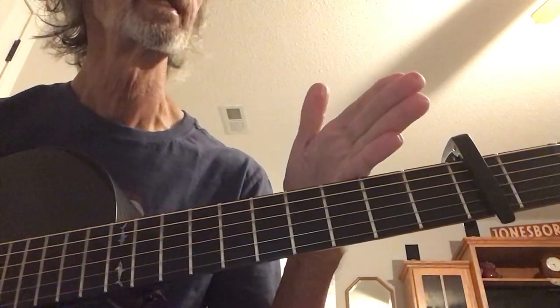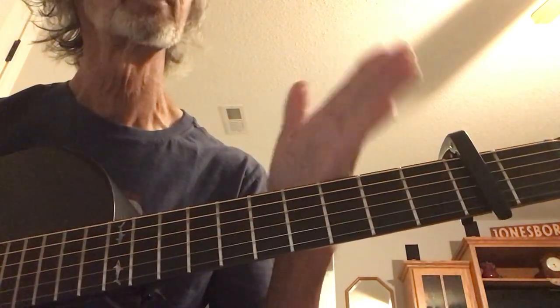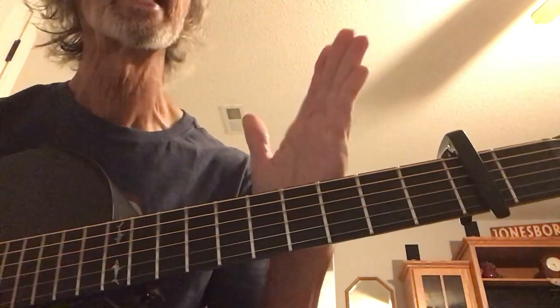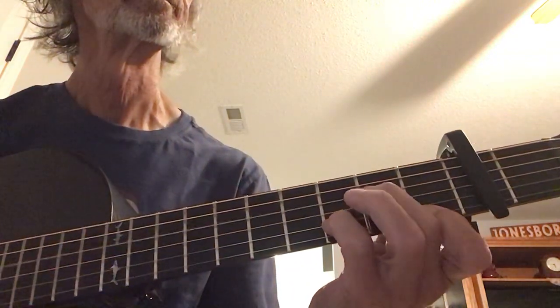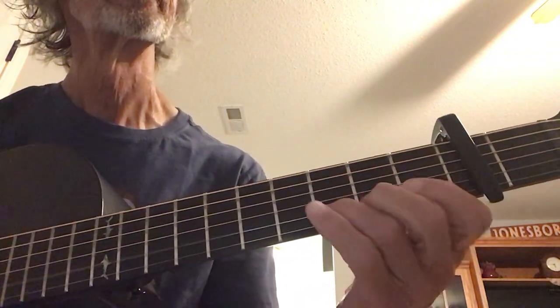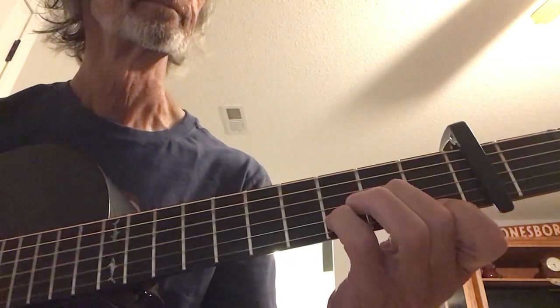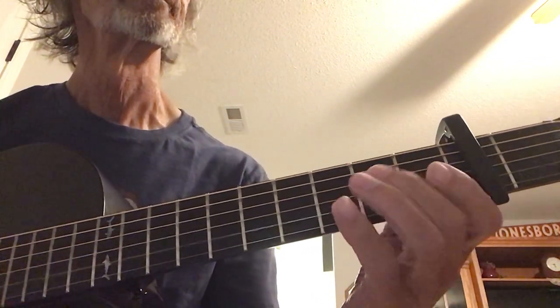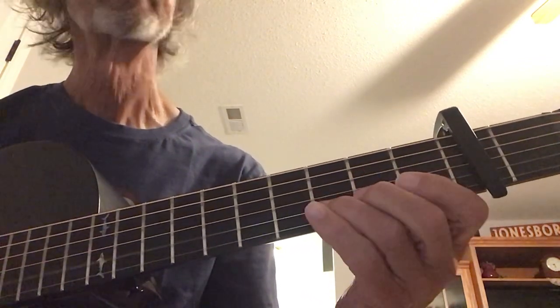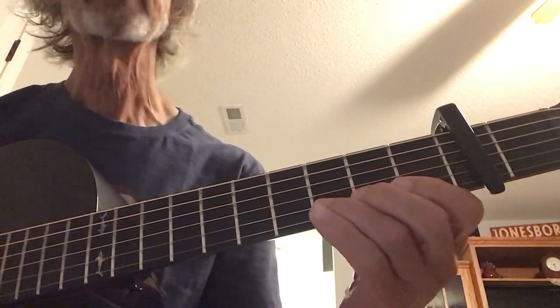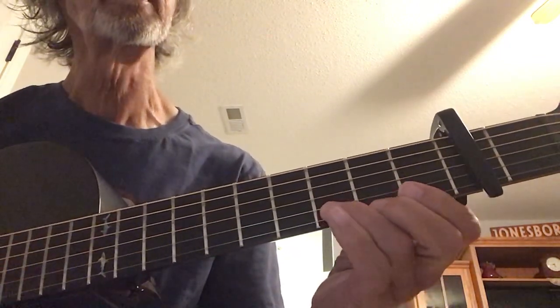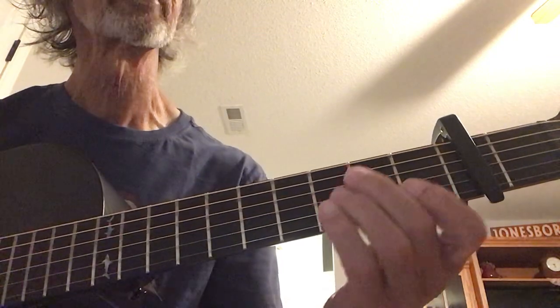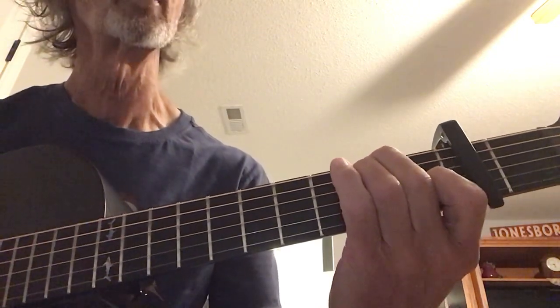So we have 1 and 2 Eana, 3 Eana, 4 Eana. And that string of 16ths will continue right on down to the very last line where we're on the E7 chord.